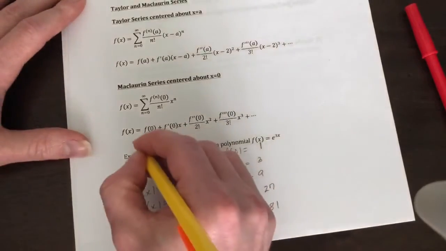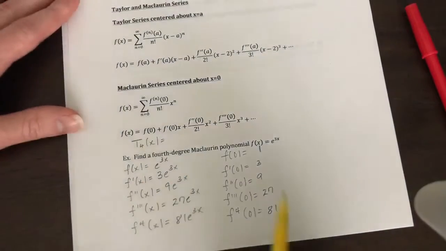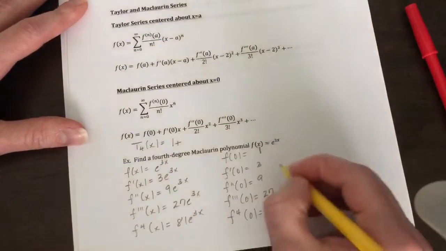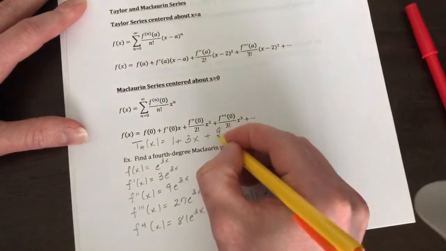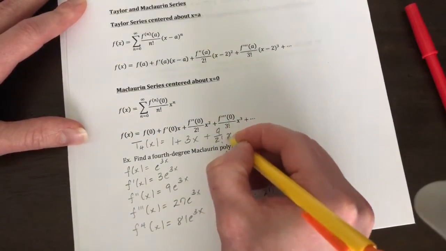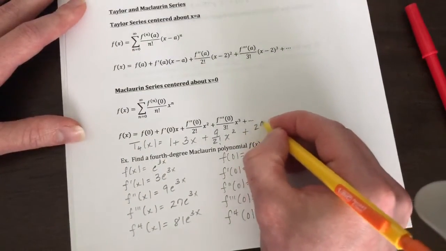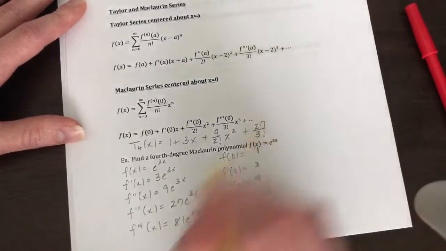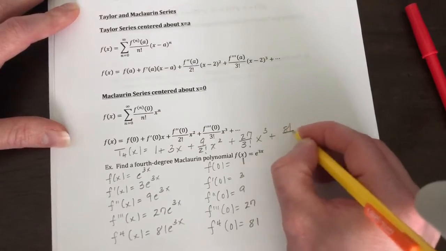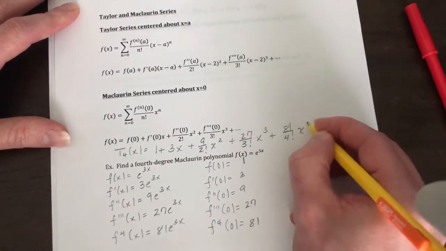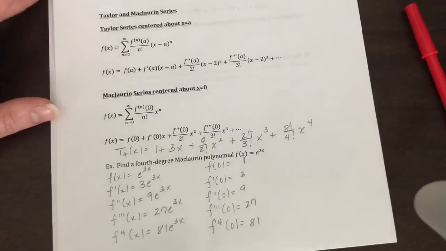Now when we go to write our 4th degree Taylor polynomial, or Maclaurin polynomial, we write the first term, 1, plus 3 times x, plus 9 over 2 factorial x squared, and then 27 over 3 factorial x cubed, plus 81 over 4 factorial x to the 4th. Now, if we want to go through and simplify this stuff, be my guest.